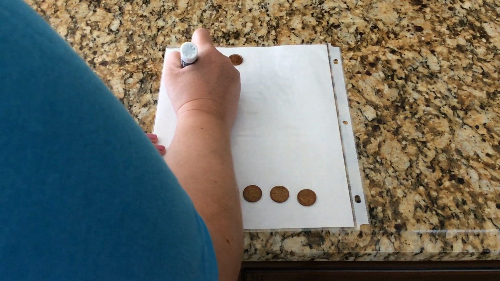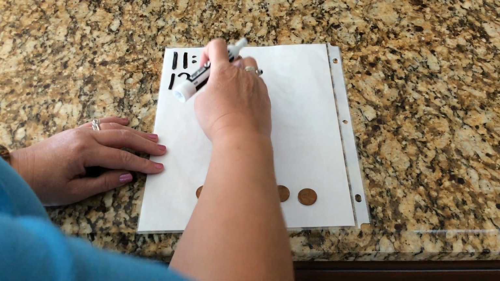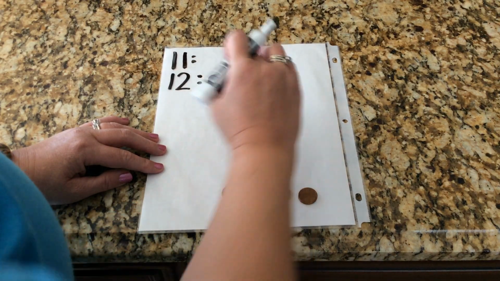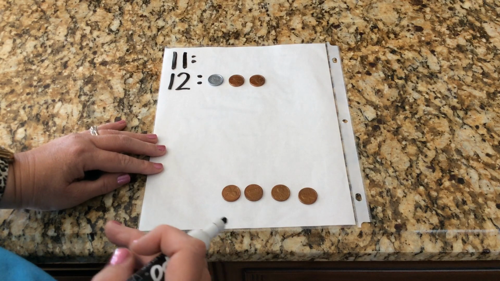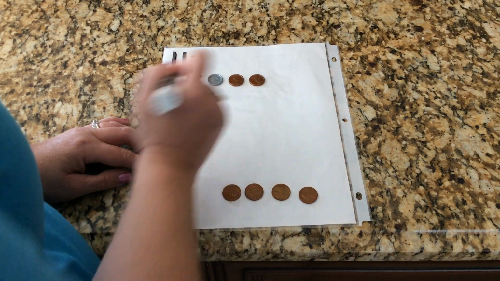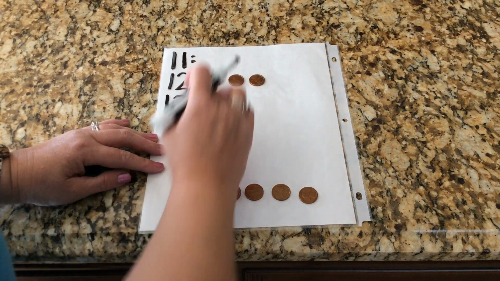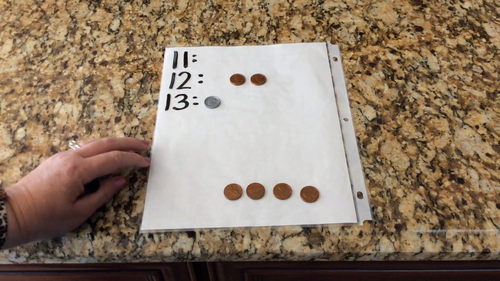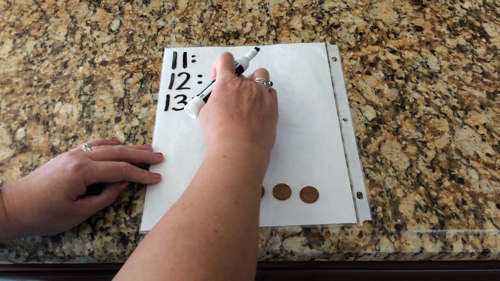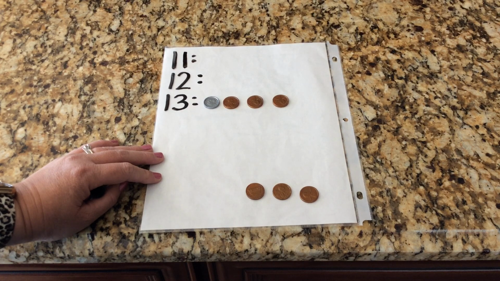Now, 12 would be a dime, 10, 11, 12. There is 12 cents. 13 cents would be, what could I use to get to 10 right away? The dime. And then pennies. How many pennies should I add to my dime to get me to 13? 10, 11, 12, 13.